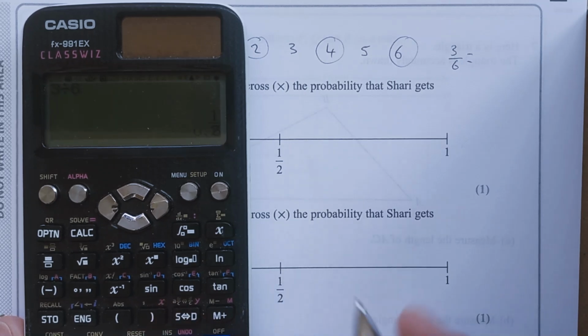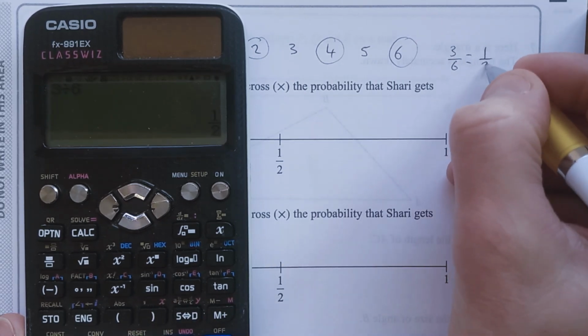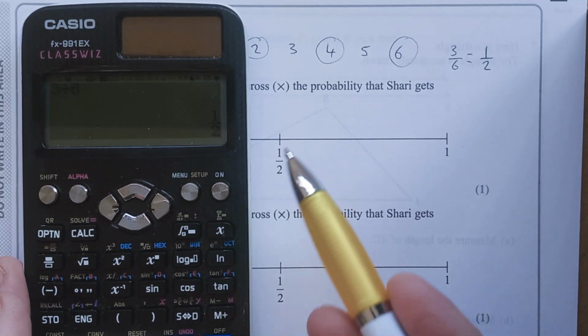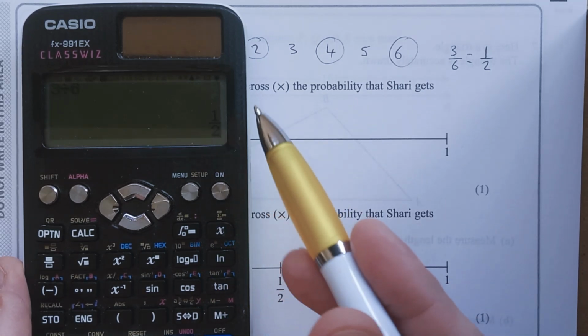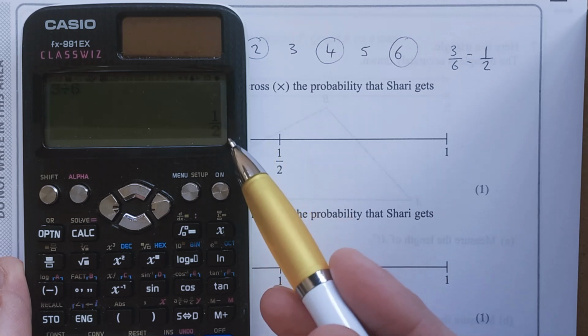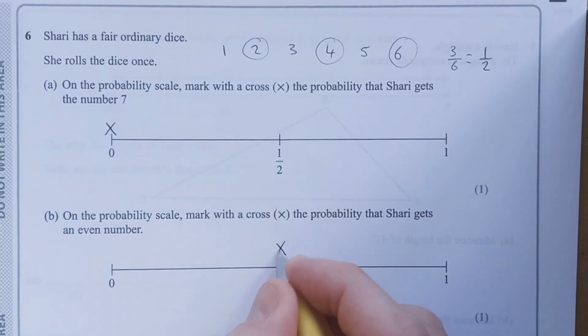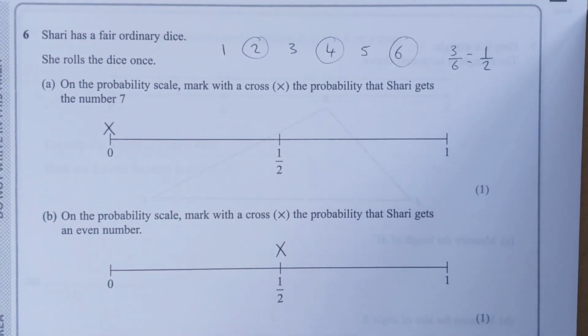Press the SD button, we can see that's the same as 1/2. So doing the SD button, or even just typing it in, it will always simplify down to the lowest fraction. So 1/2 is going to be here. We put our cross.